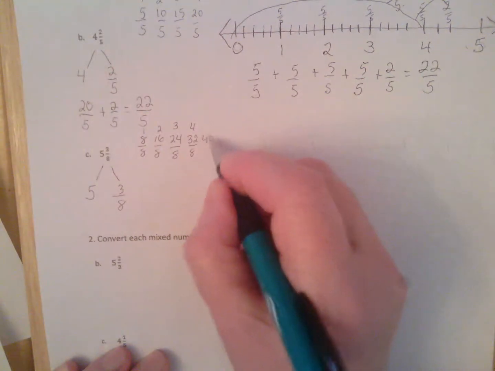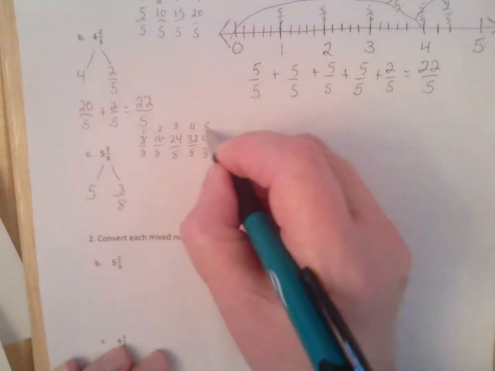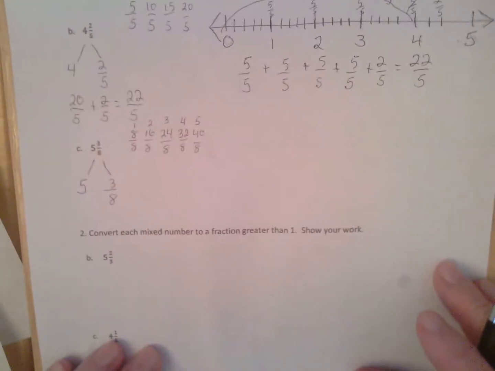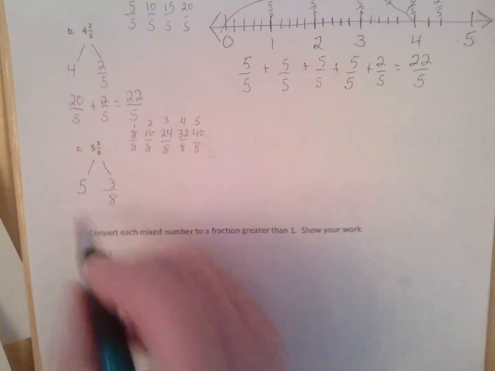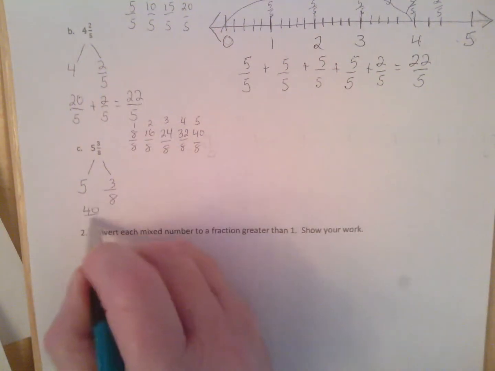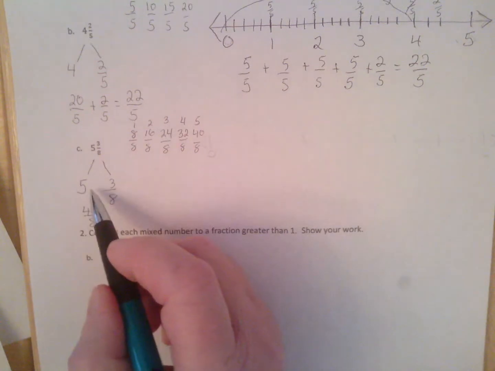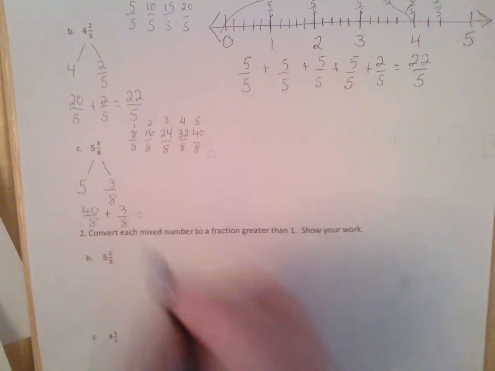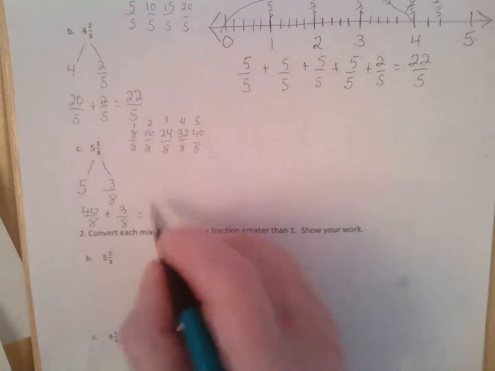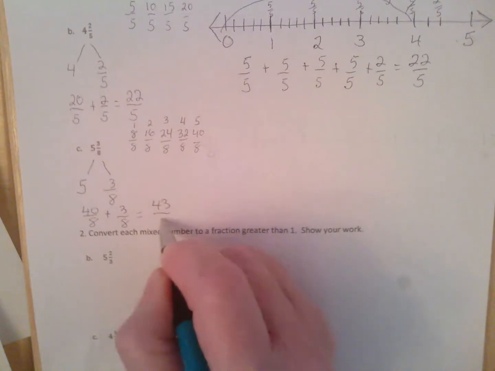And 40/8 would be 5. So I have 40/8 that would make up the 5. So 40/8 is the same thing as 5 wholes plus my 3/8. Now I have like denominators. 40 plus 3 is 43/8.